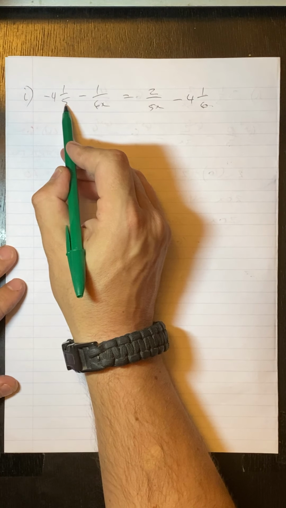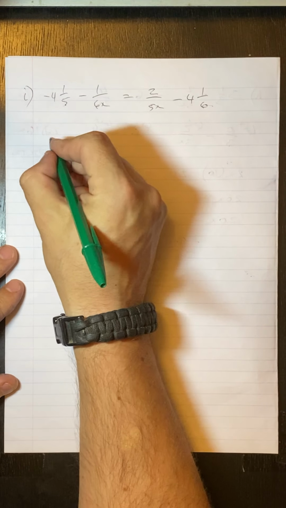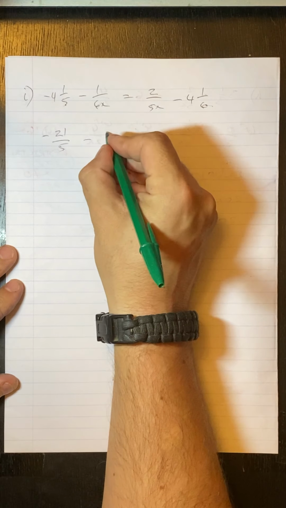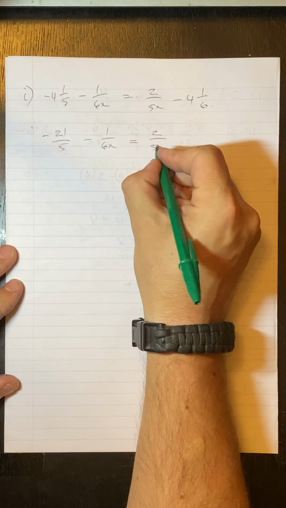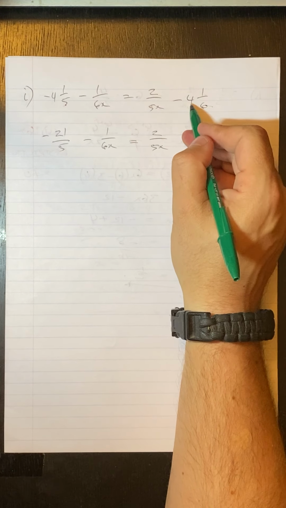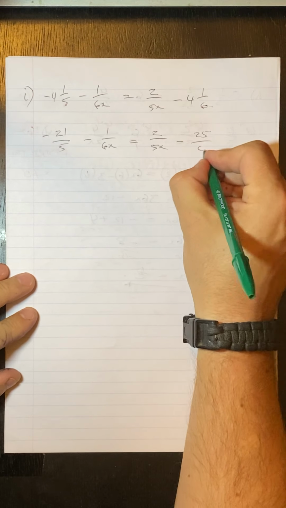So 5 times 4 is 20 plus 1 is 21. So it's minus 21 over 5 minus 1 over 6x equals 2 over 5x. Likewise for this one, 6 times 4 is 24 plus 1 is 25 all over 6.